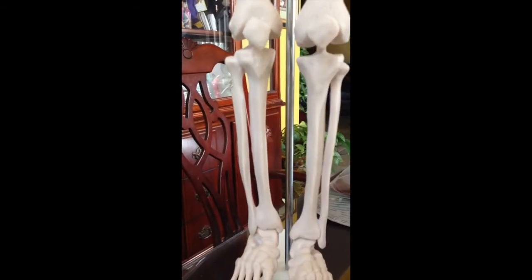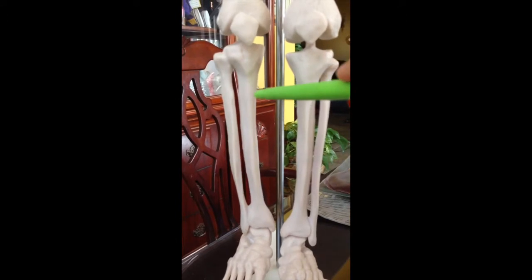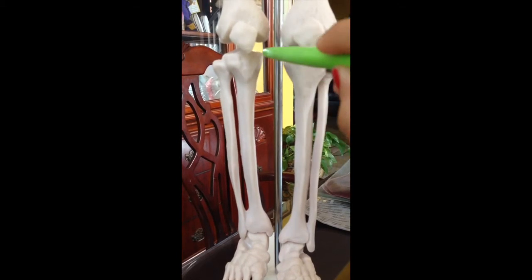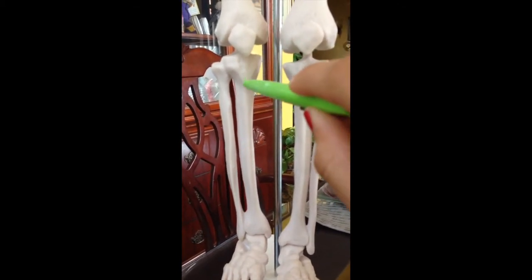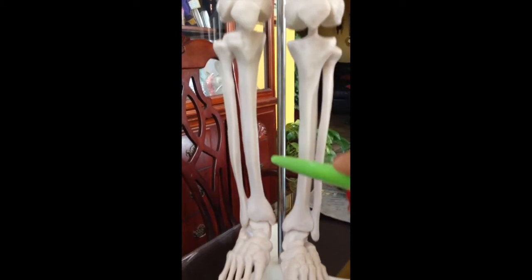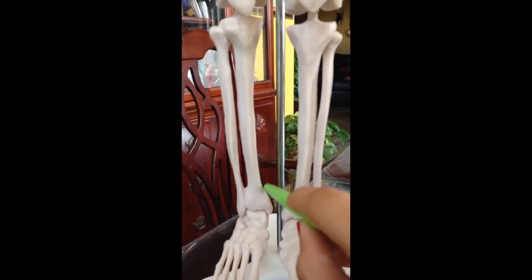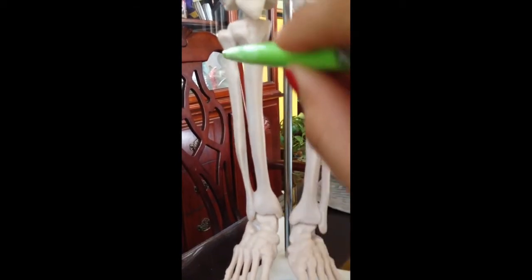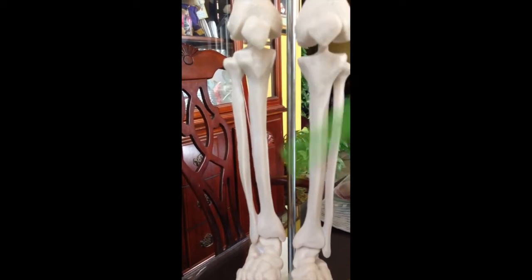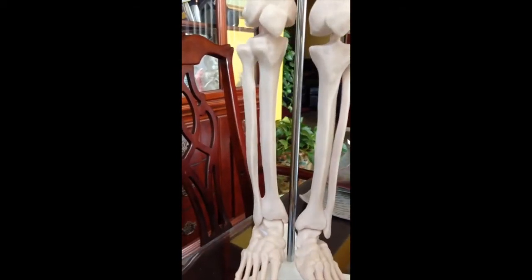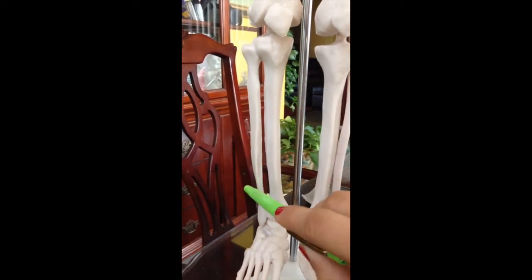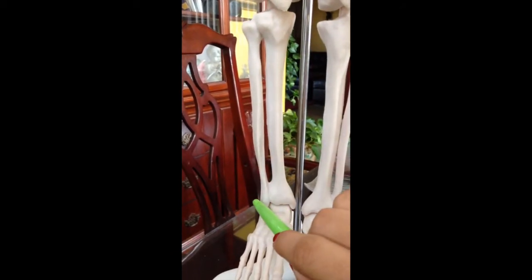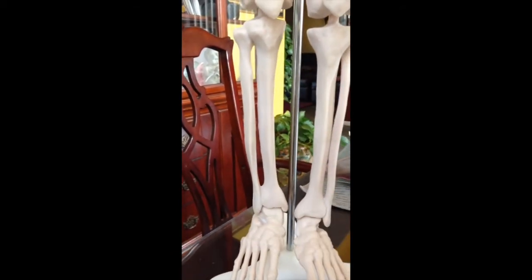Moving on to the tibia, which is this long bone here. This is the lateral condyle, and this is the medial condyle. This is the tibial tuberosity right here. This is the medial malleolus. This is the distal tibiofibular joint, and this is the proximal tibiofibular joint. So this bone right here is the fibula. This is the head of the fibula, and this here is the lateral malleolus of the fibula.